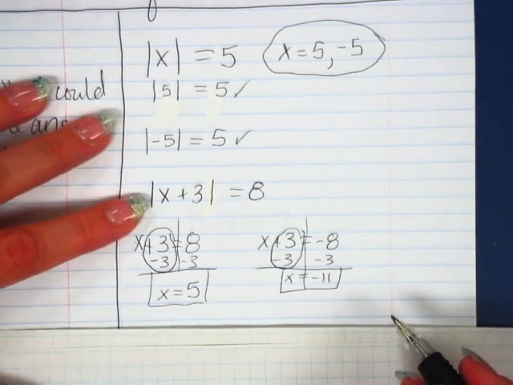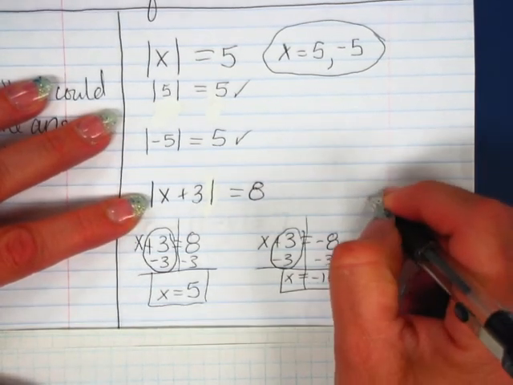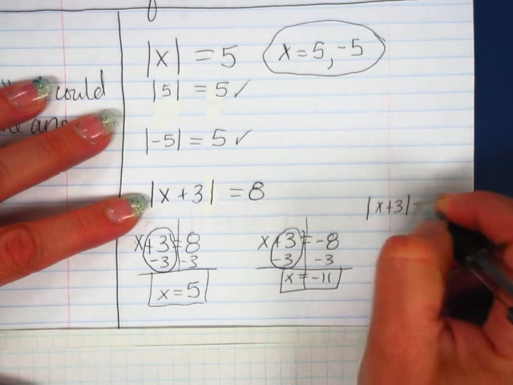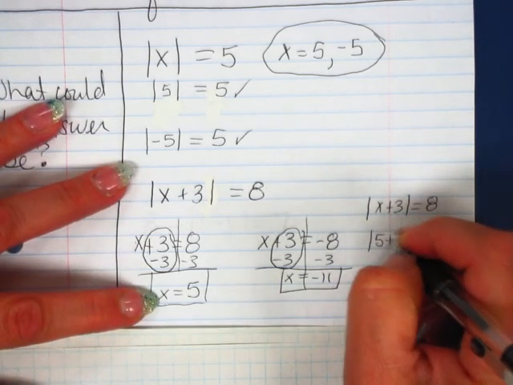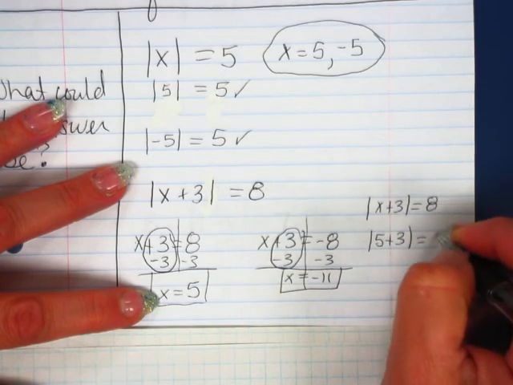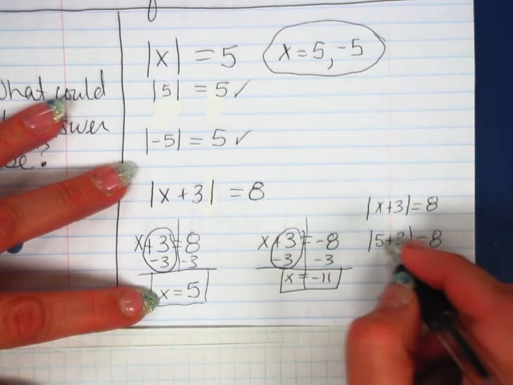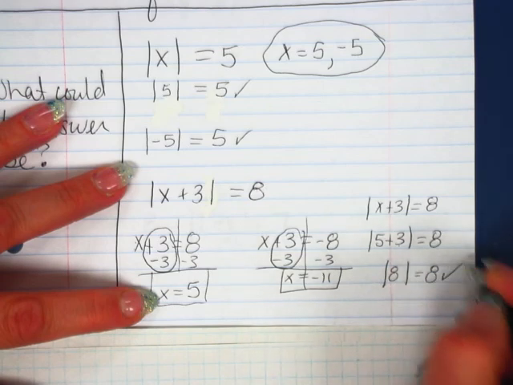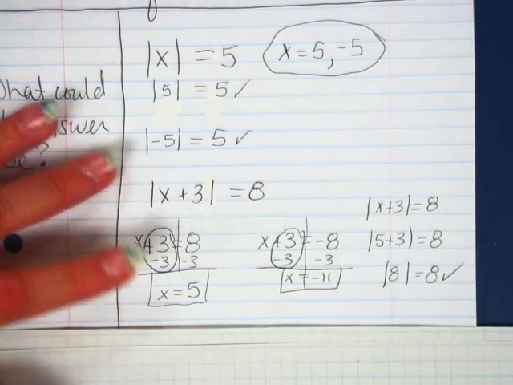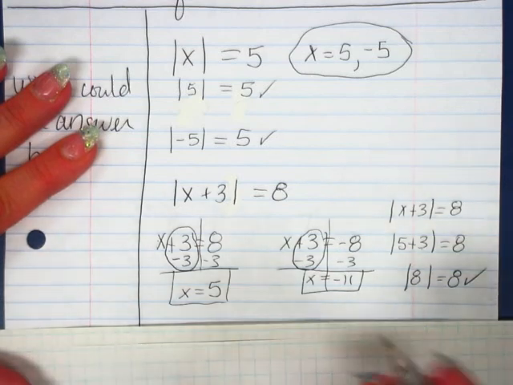So I'm going to take the original problem here. The absolute value of x plus 3 equals 8. And I'm going to plug the 5 in. So the absolute value of 5 plus 3 equals 8. So 5 plus 3 is 8, and the absolute value of 8 is 8. So 5 did work. Now let's go ahead and try negative 11.